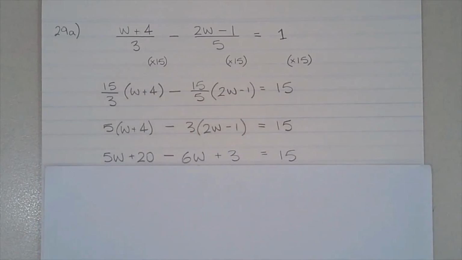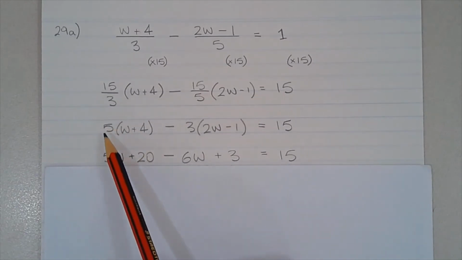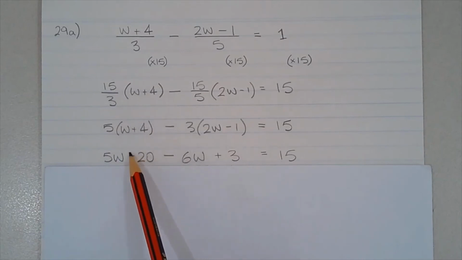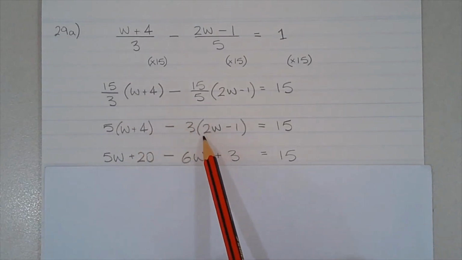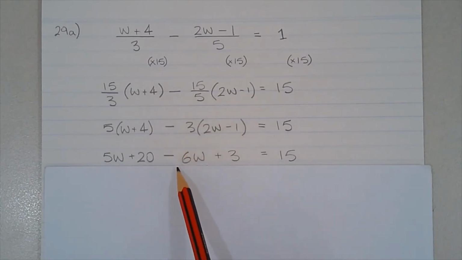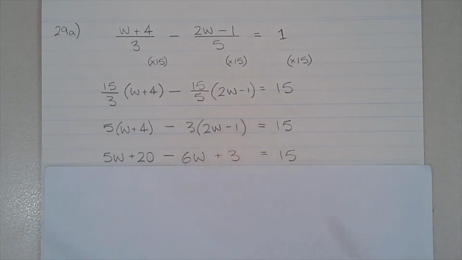So just multiplying through, 5 times W is 5W. 5 times positive 4 is positive 20. Negative 3 times 2W is negative 6W. And negative 3 multiplied by negative 1, negative multiplied by negative gives a positive, and that equals positive 3. And this entire left-hand side, of course, equals 15.